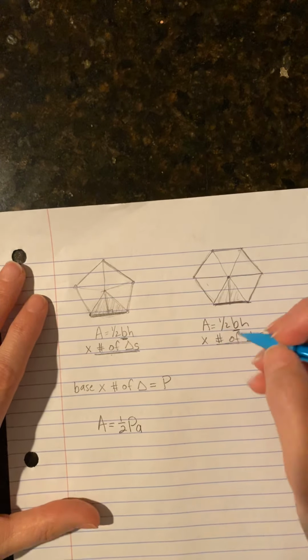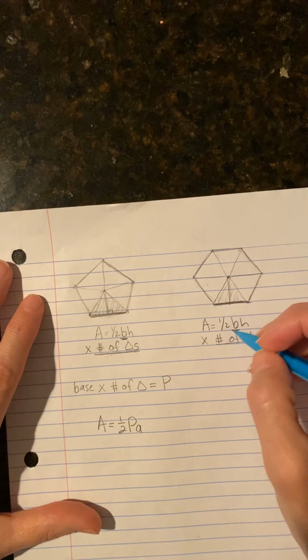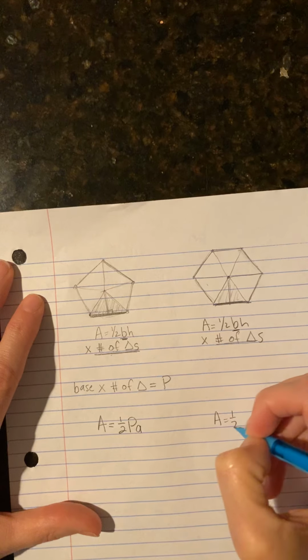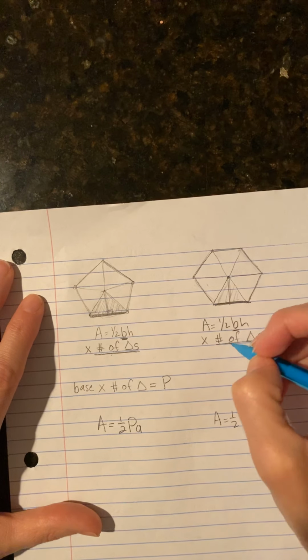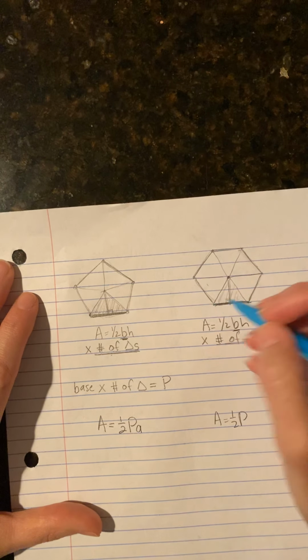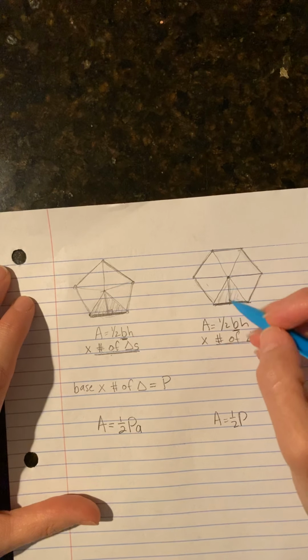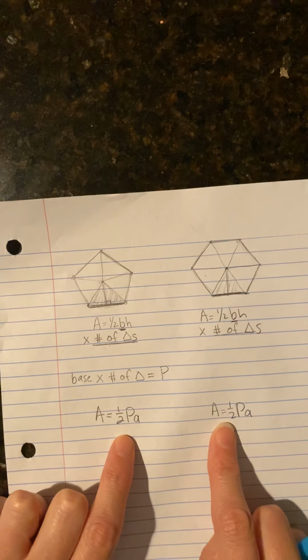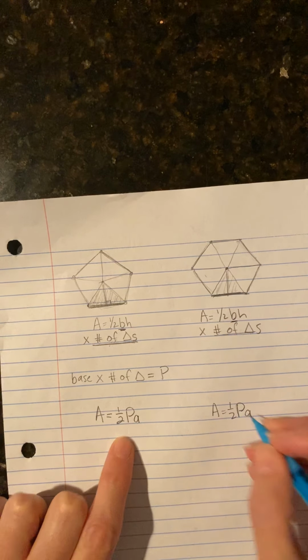It works on this hexagon too: the area is 1/2 perimeter times apothem.